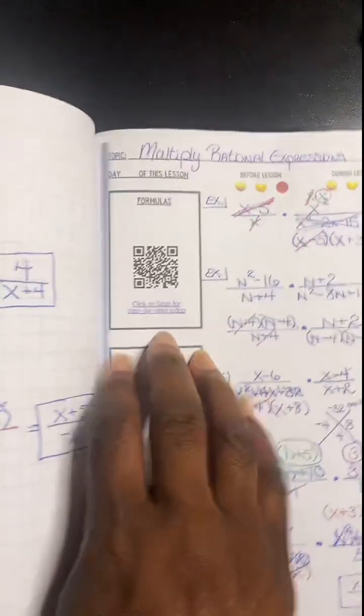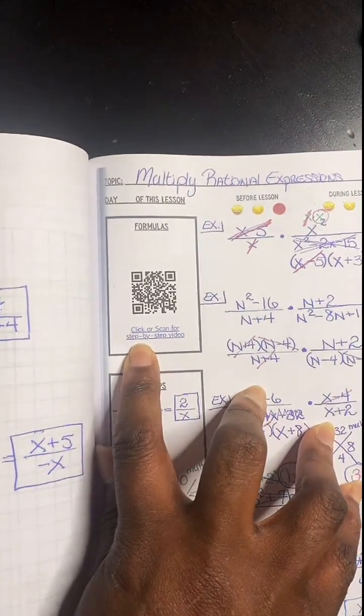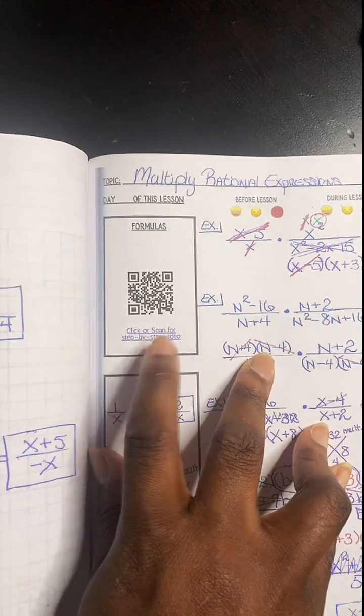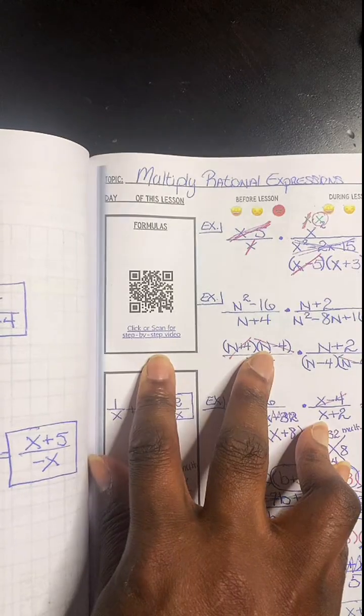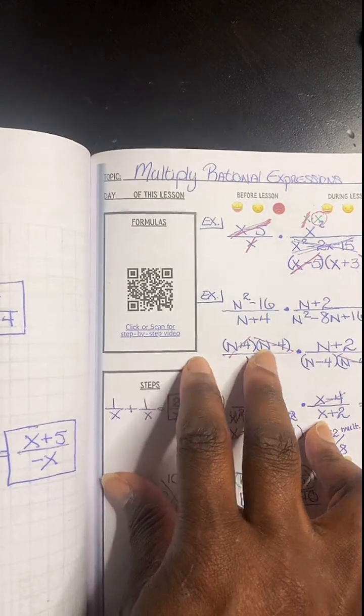You can pick one. Look at this one. This is for multiplying rational expressions. So for those that are in college algebra, this will be a good one for you. Go ahead and see if you can scan it, and then you got it.